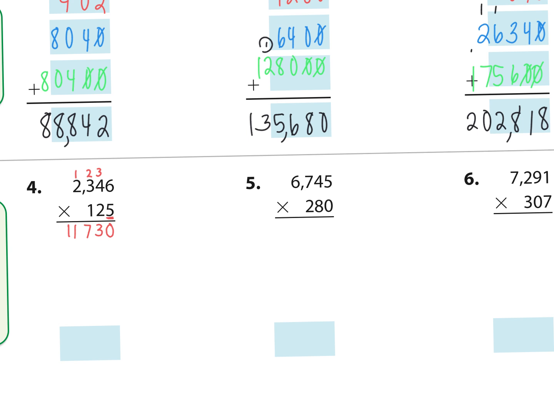Okay? Okay. Now I'm going to mark every one of these things out. Why do you think I want to mark all of those out? Why am I crossing out all of those things that I carried? So you won't get mixed up. Yeah, I don't want to get confused in my next round of multiplication. So now I'm going to start with my 2.